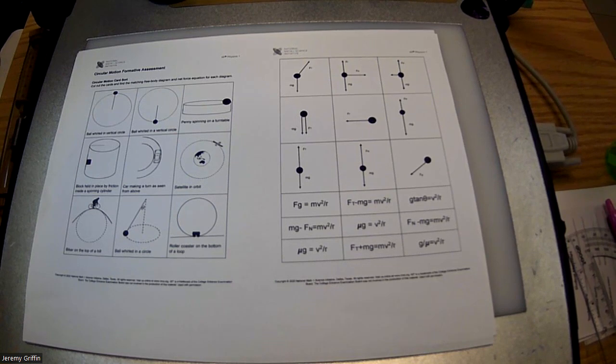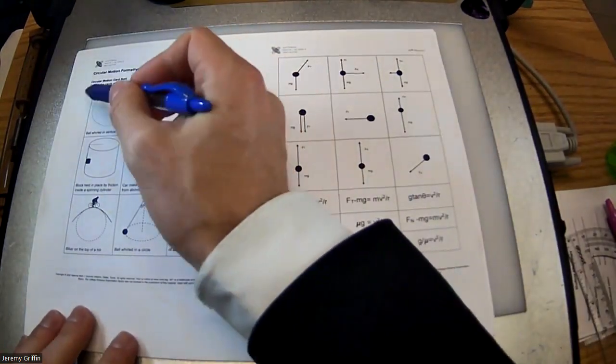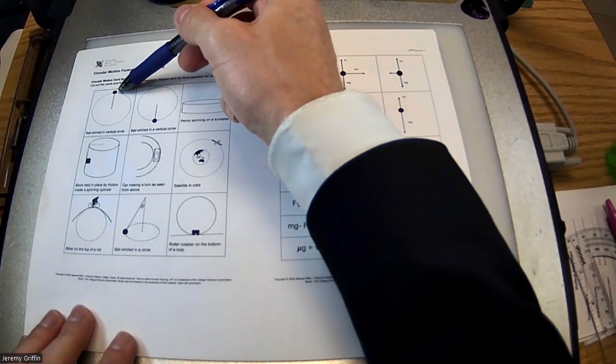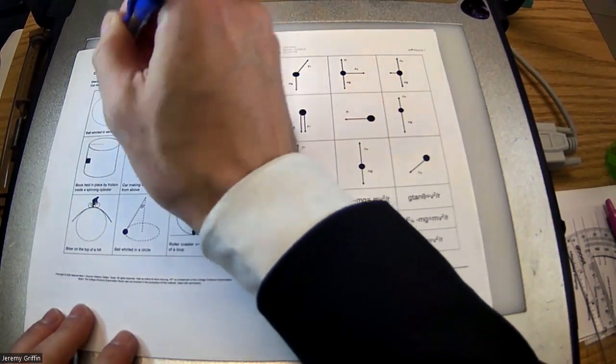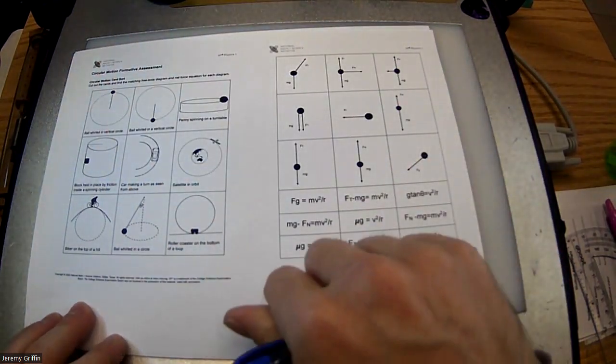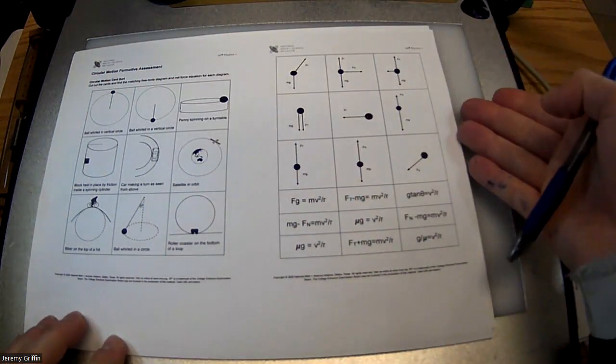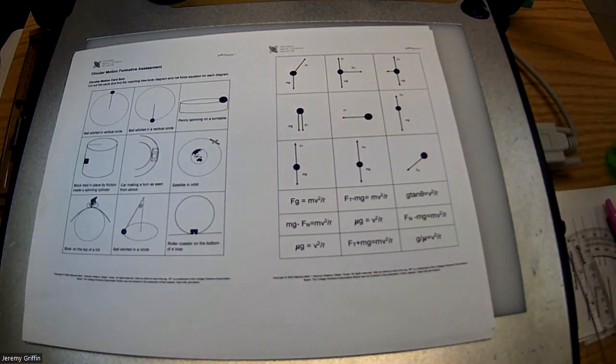Right, so first one, I got a ball rolled in a vertical circle, and we're looking at the ball right at the very top of that vertical circle. Okay, so go ahead and draw the free body diagram for that, or match it up to. I mean, it's got to be one of these, right? It's like a 9-part multiple choice. Right. And then which formula would go with that? Because there's some formulas down there too.